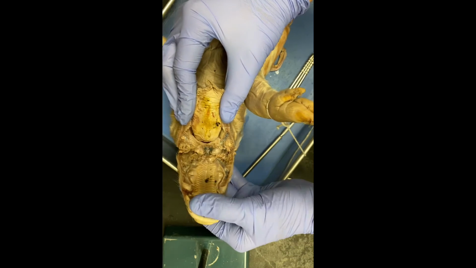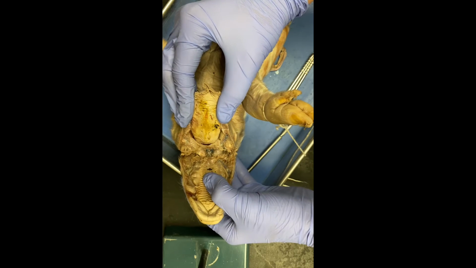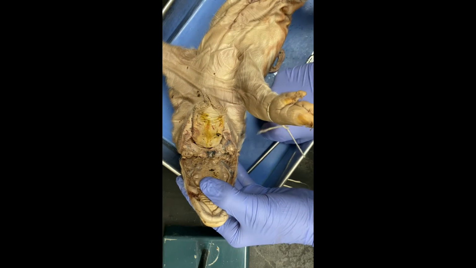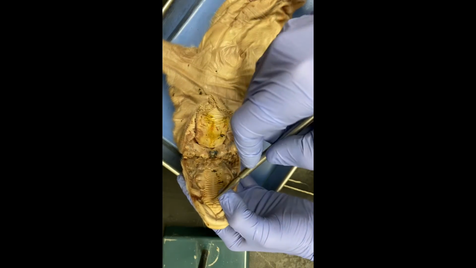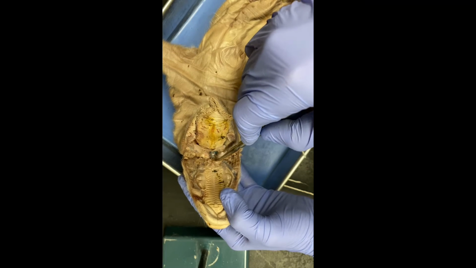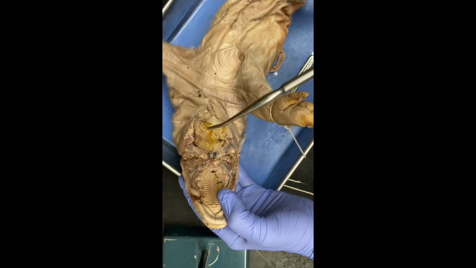There's the hard palate, which is right here, and then your soft palate is right behind it. So this is the soft palate. And here, let me get a probe. So this is your hard palate, and it's hardened, and it's got these ridges, and then the soft palate's right here, just back here, behind the hard palate.